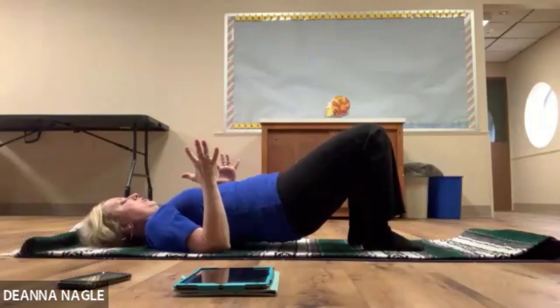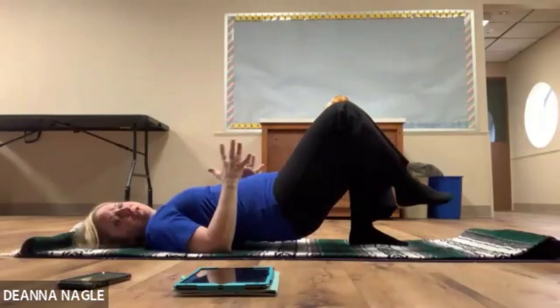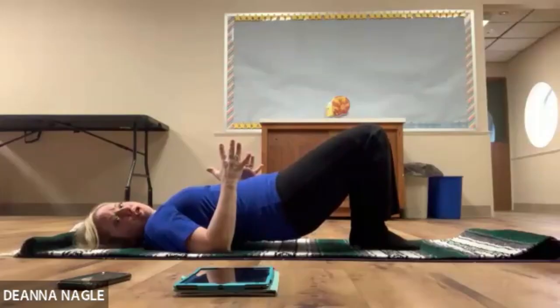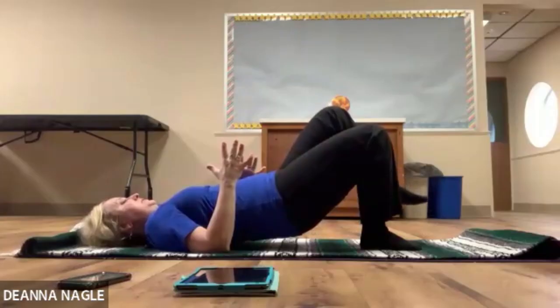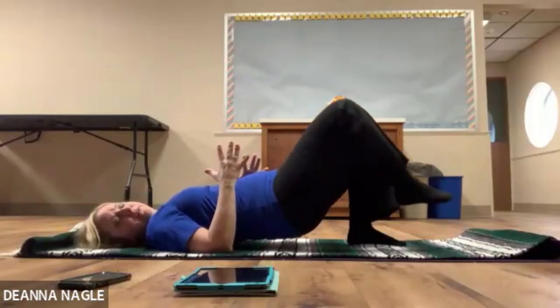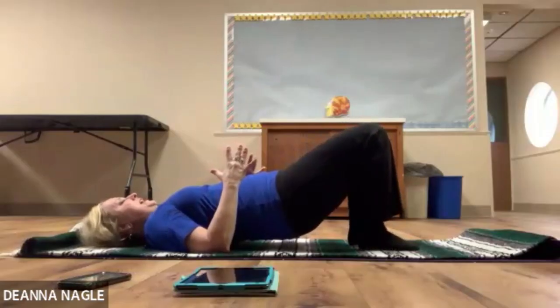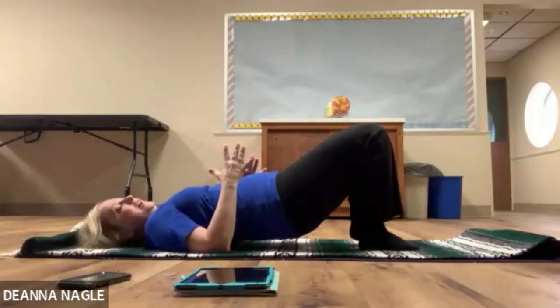Sometimes doing the robot arms can help because then you can assist with your arms. So your arms can dig into the floor. So you could try that, but keep trying to tip into posterior tilt. So the tailbone is kind of lifting up. And if it's too hard, go back to hips down or back to not lifting a foot. See how you do.